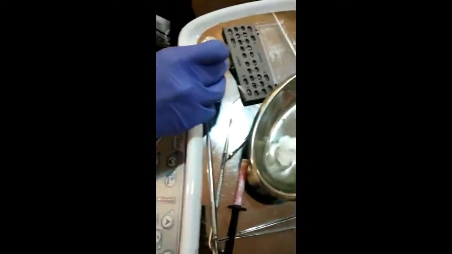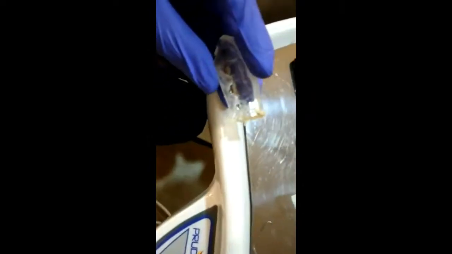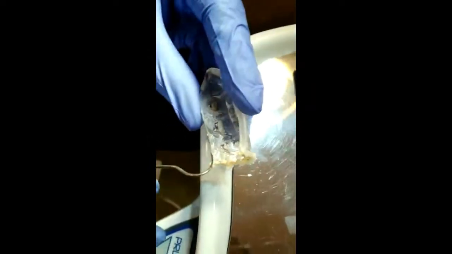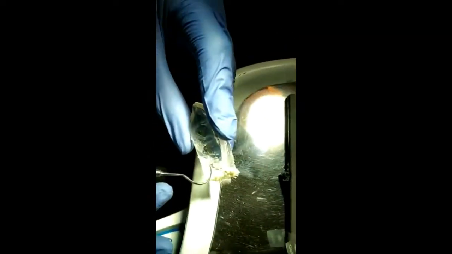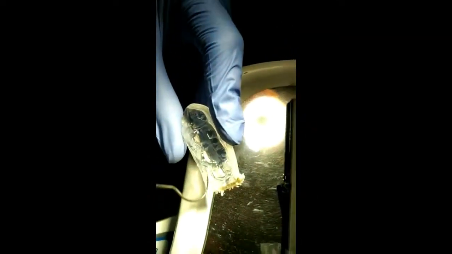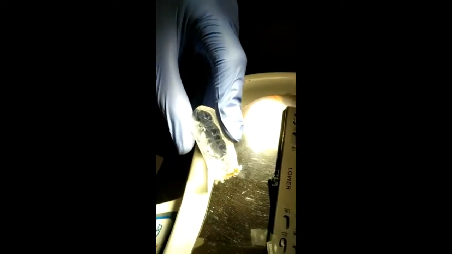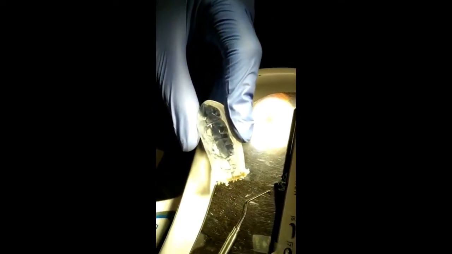Here, as we can see, we have our indirect bonding tray with the brackets in place. The bonding tray has already been sectioned, and over here we have the section of the tray which shall go and fit in the second quadrant. The first premolar has been excluded from the arch. The second premolar, first molar and second molar are present.